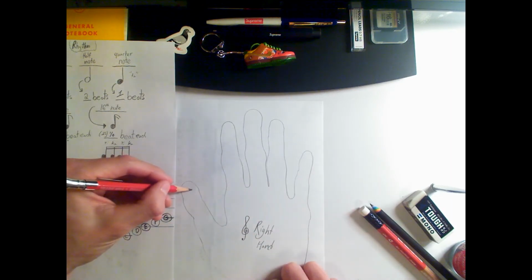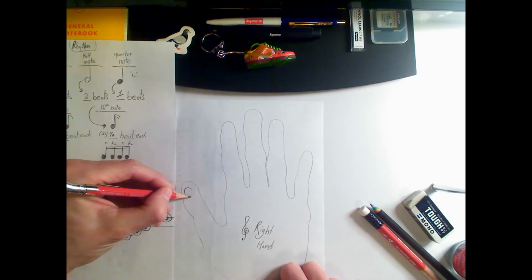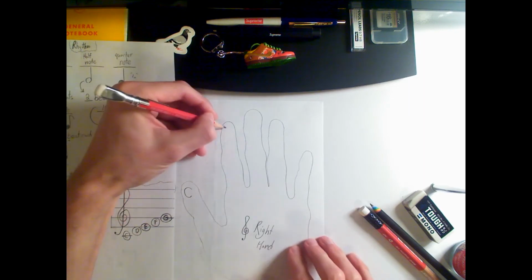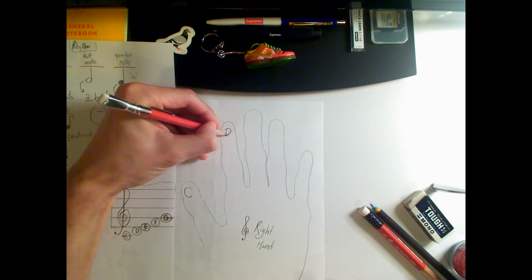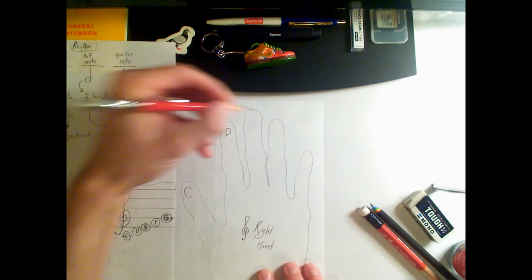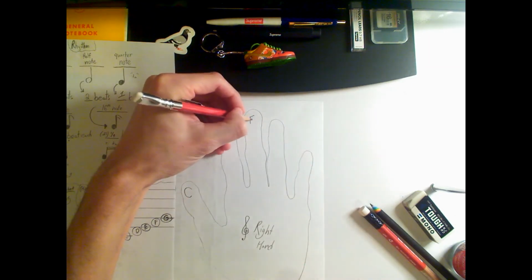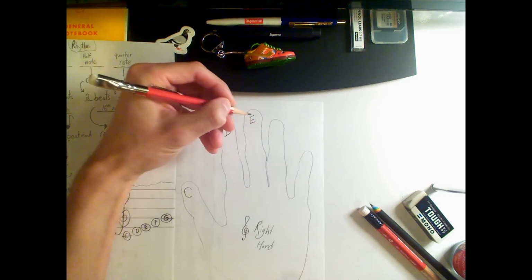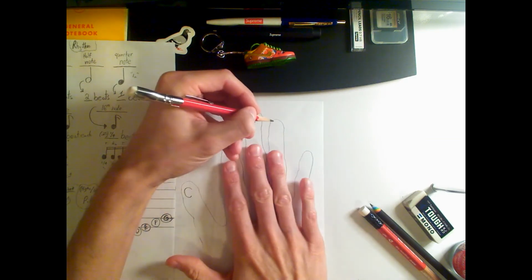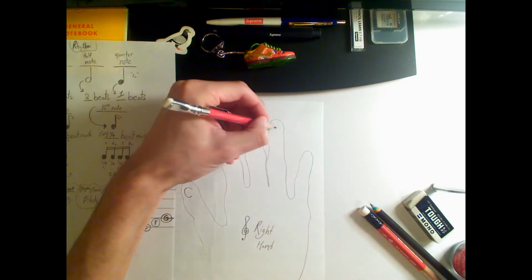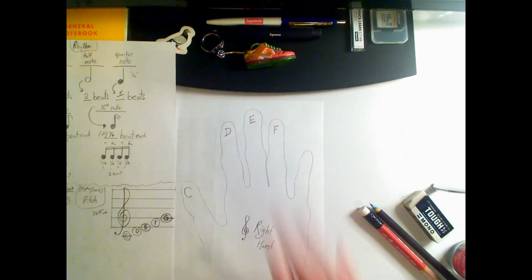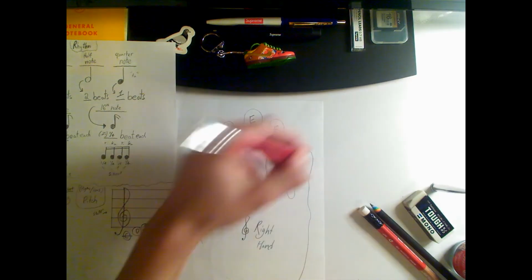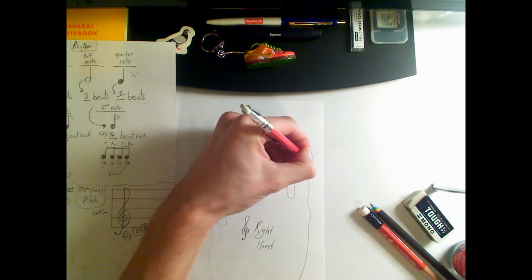So our thumb is going to be the note C. Our index finger, or pointer finger, we're going to label with the note D. We're going to label our middle finger with the note E. We're going to label our ring finger, the 4th finger across between our pinky and our middle finger, F. And our pinky finger, we're going to call G.